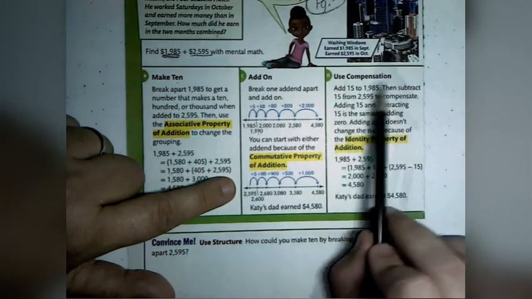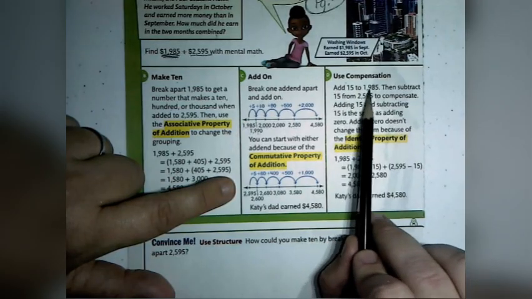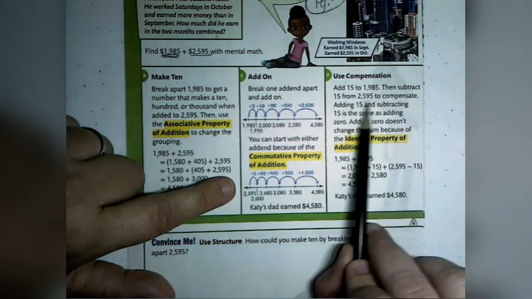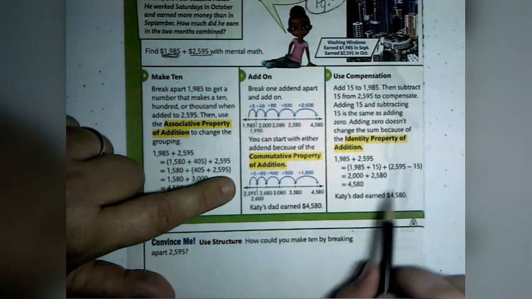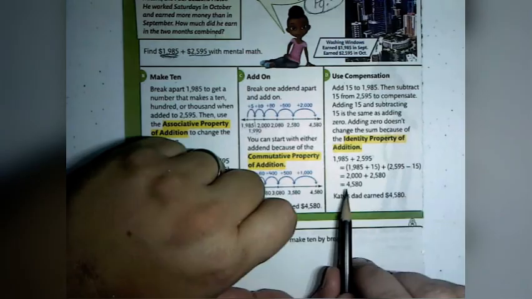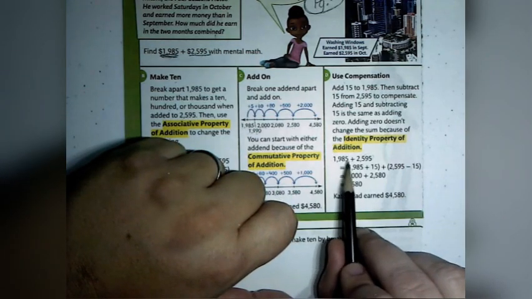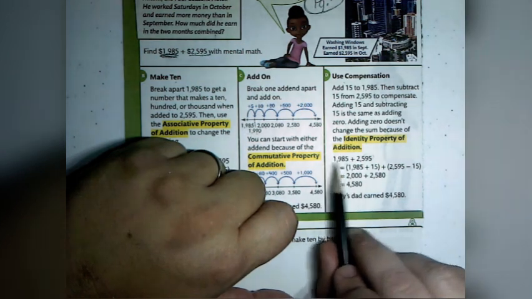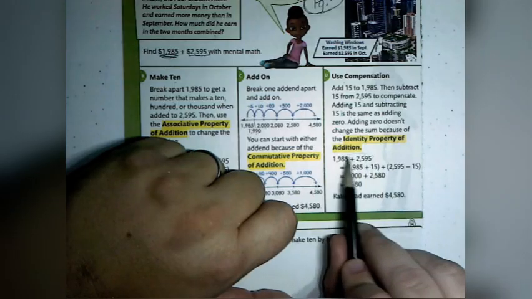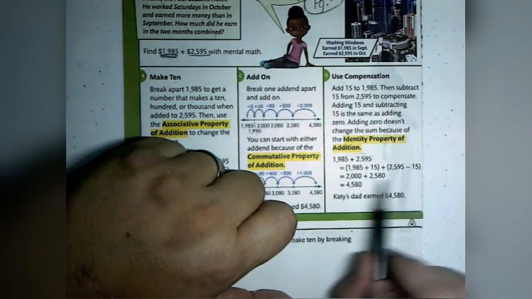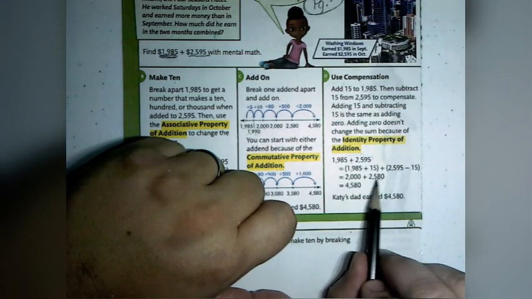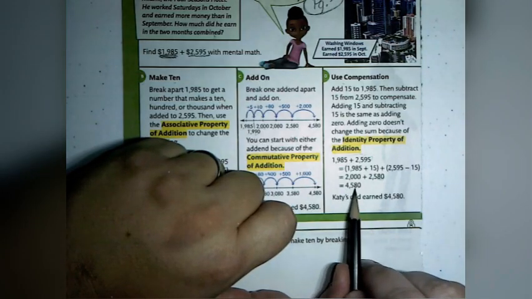The last one is using compensation. So I could add 15 to my 1,985, and then I could take away that same 15 from over here to compensate. What that means is when I take away part of here, I'm just moving it over, because then it creates a nice easy number. I see here I'm 15 away from going up to an easy thousands number. So if I just take those 15 first, I just remove it from here and move it over, boom, then I've got 2,000. And I take away those 15, I'm left with 80. 2,000 plus 2,580 is 4,580.